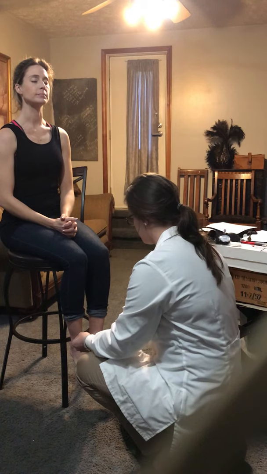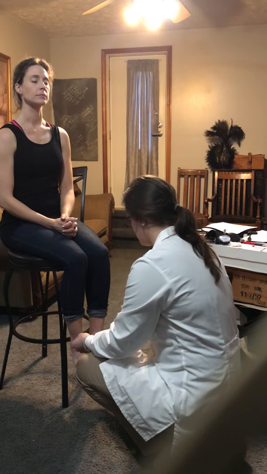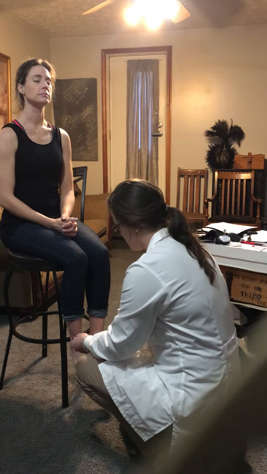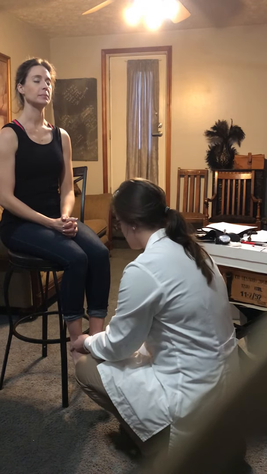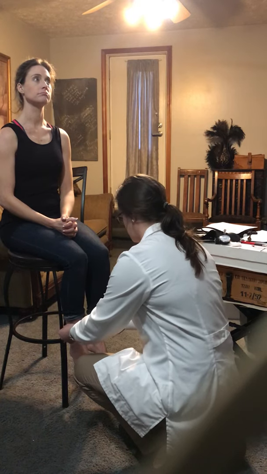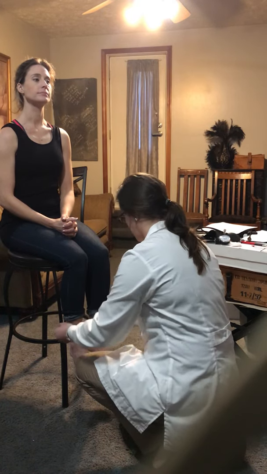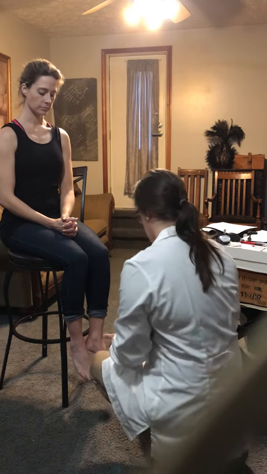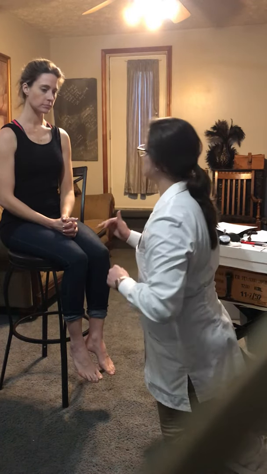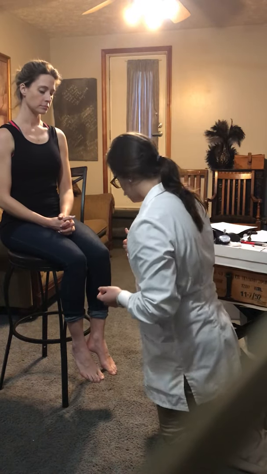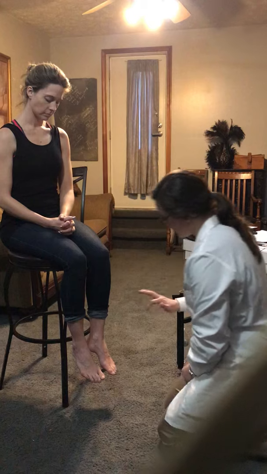Sharp. Okay? Sharp. Dull. Sharp. Okay. And does this feel the same on both sides? Yes. And is that sharp or dull? Dull. Okay. While I have you in this position, you had good sensation within both upper and lower extremities, and it seems to be equal on both sides.